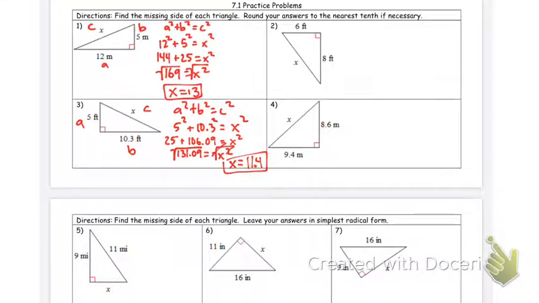All right, let's go ahead and do number 5. If you look at the directions for number 5, we are going to find the missing side again, but we're going to now not round to the nearest tenth. We're going to simplify the radical. So this is a little bit more review that we have to understand. So let's set this up really quick.